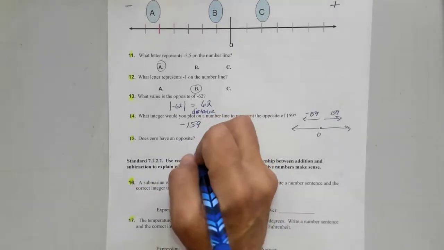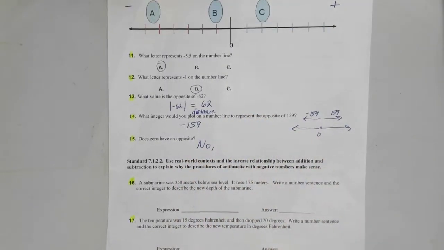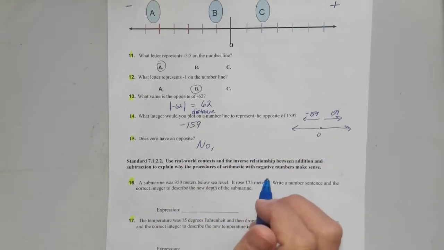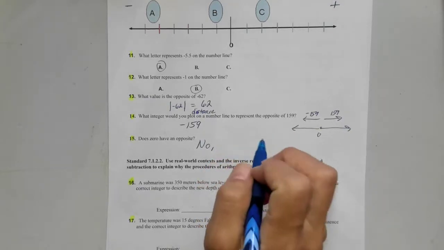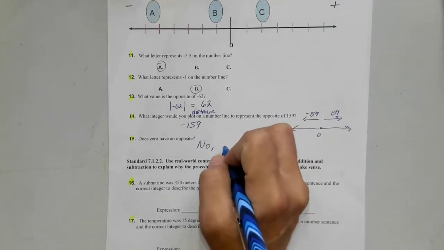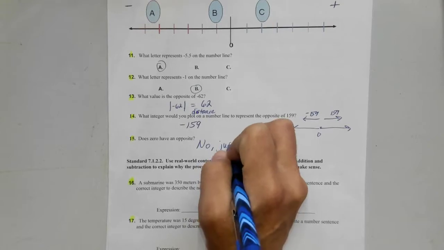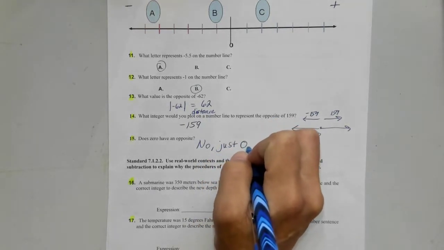Does 0 have an opposite? No. 0 is at the border. He's walking the fence, so there is no opposite of 0. 0 is just 0. It's not positive or negative. Okay? So 0 is just 0 no matter what.